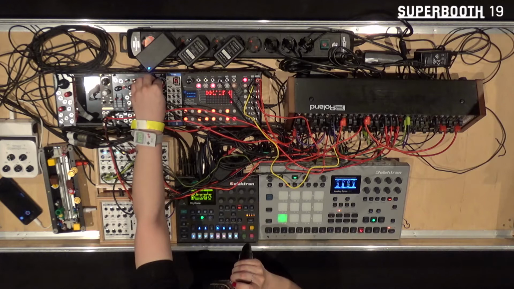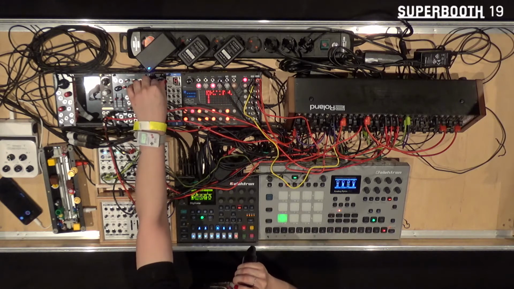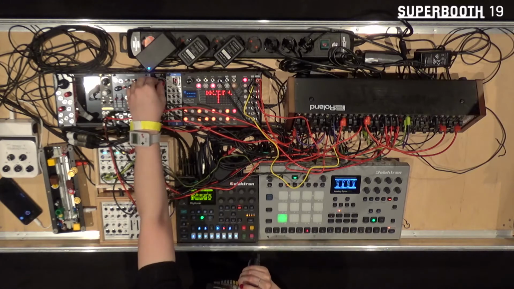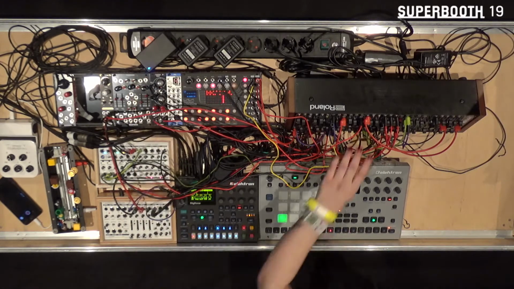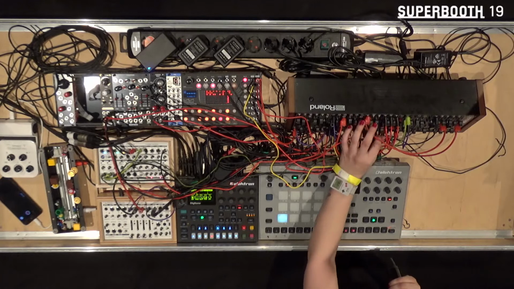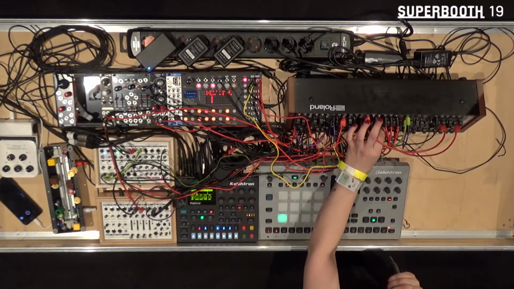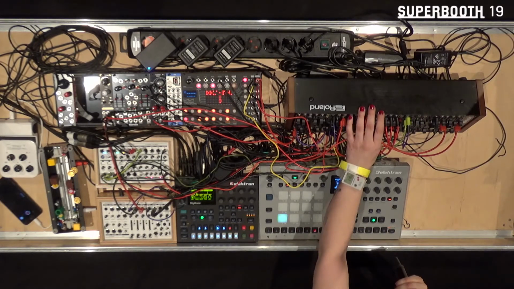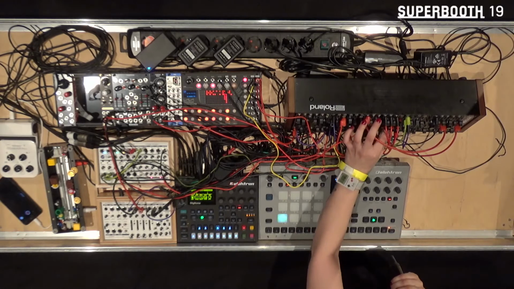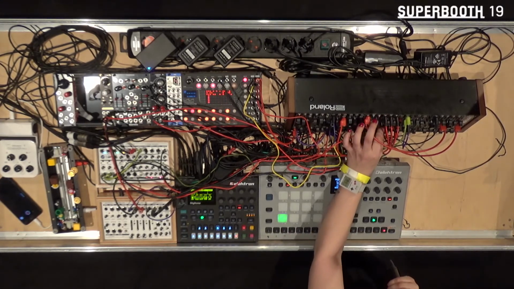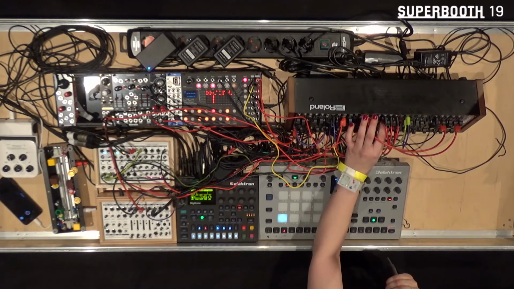I'm just controlling the distortion right now. And now let's move on to the first cutoff point. This is the second cutoff point. So let's go back to the first one.